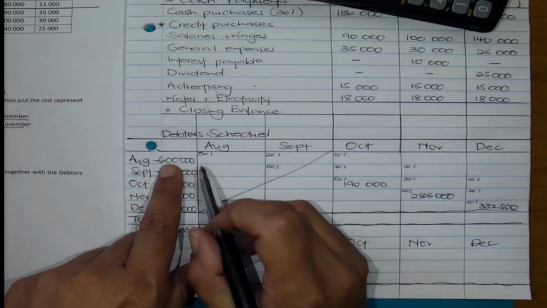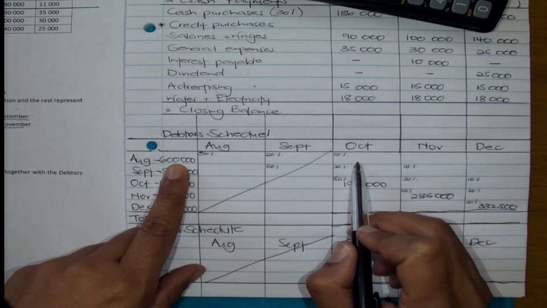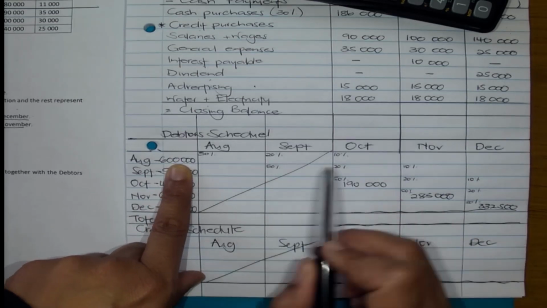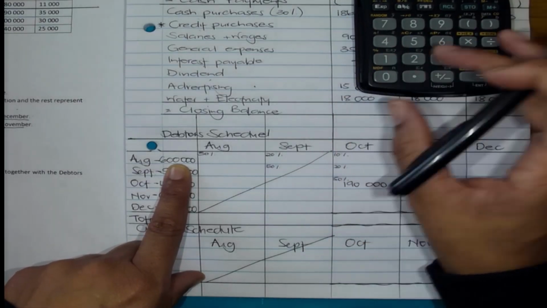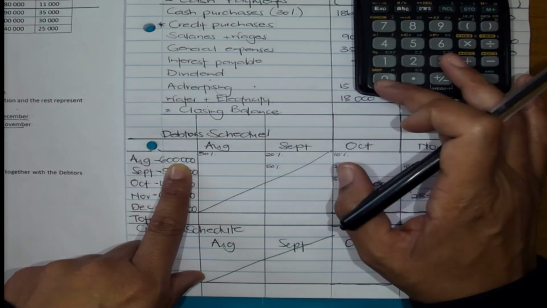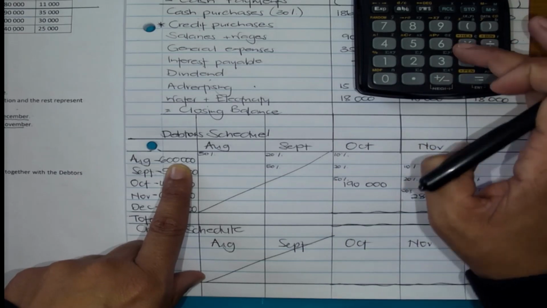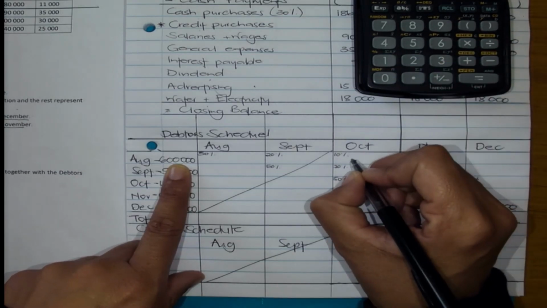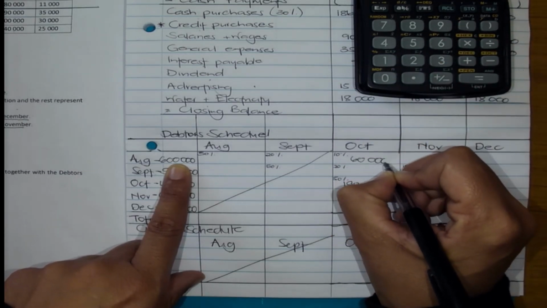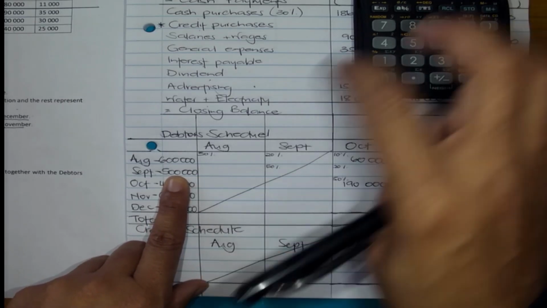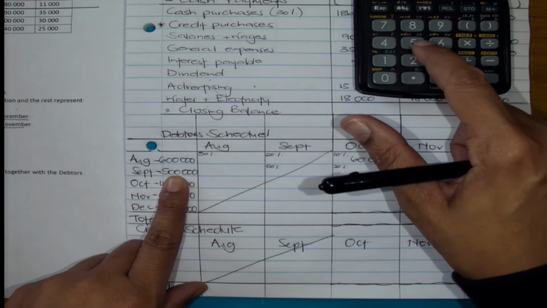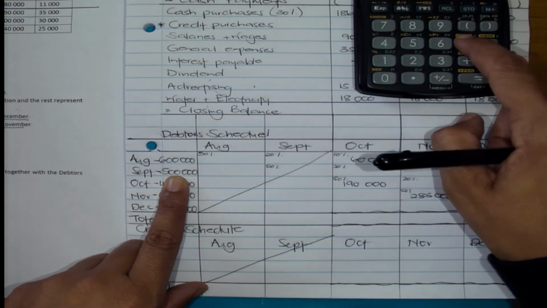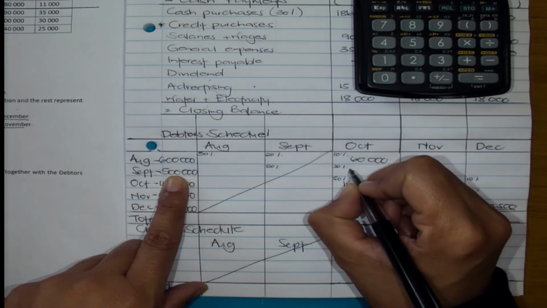So then I take 600 times 10%, because 10% of August's amount I must still pay in October. So I just say 600 times 10% gives me 60,000. Then I go to the next one, 500 times 20%, and then 500 times 10%. 20% is 100.